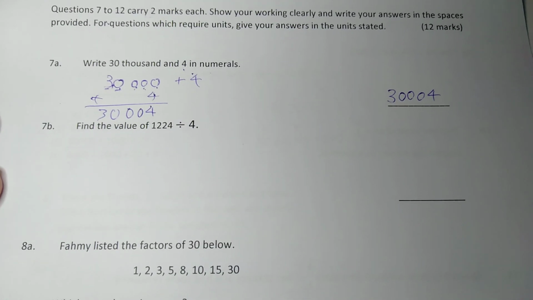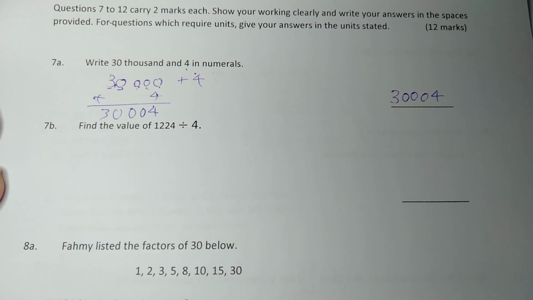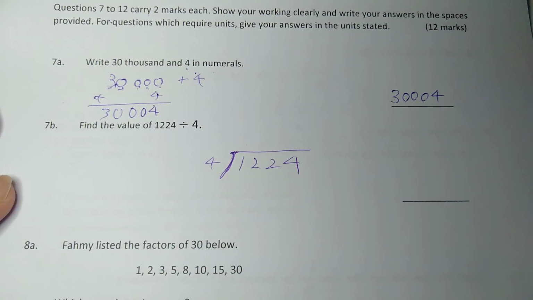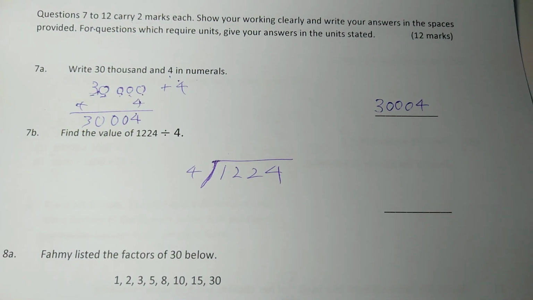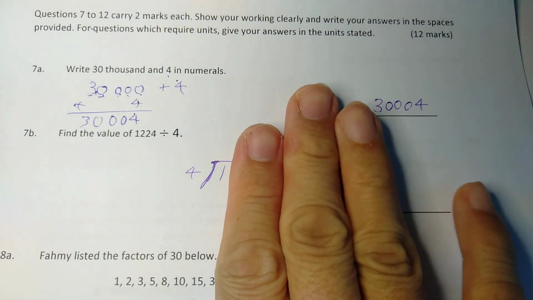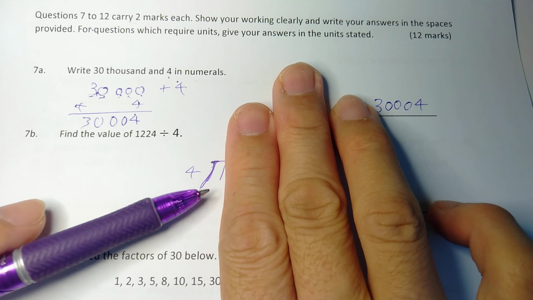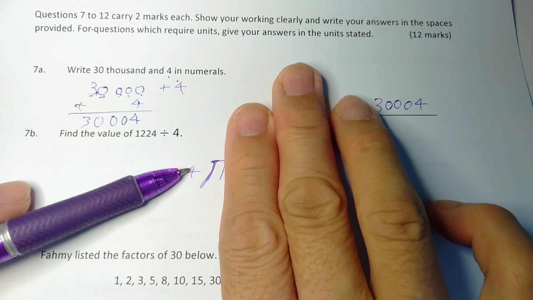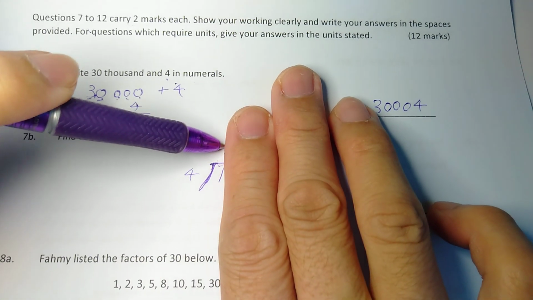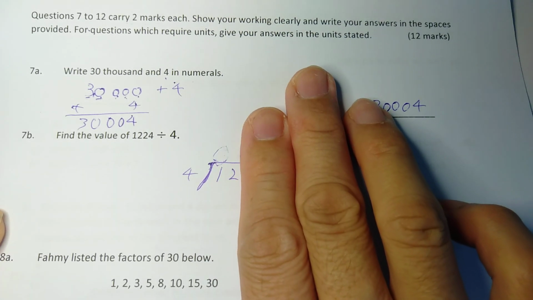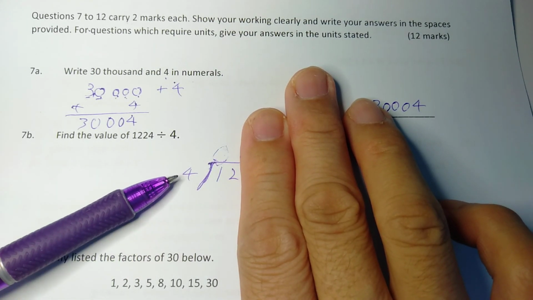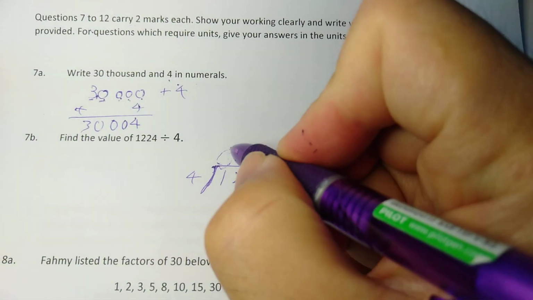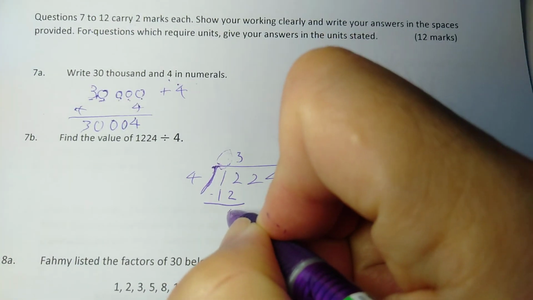Now, next one. Okay, find the value of 1224 divided by 4. Now, I purposely chose these numbers because some of you will be careless or you never learn from your previous mistakes. Whenever you do this, you always check from the left-hand side. I'm going to cover these digits. So, 1, right? Can I 4 times anything to give me anything that can subtract? I cannot because 1 is too small. So, here, I have nothing to put on top. I put a 0. Next one, I go to 2. Now I have 12. I can multiply. So 12 is a number in the 4 times table. 4 times 3, I get 12. 12 minus 12, I get 0.